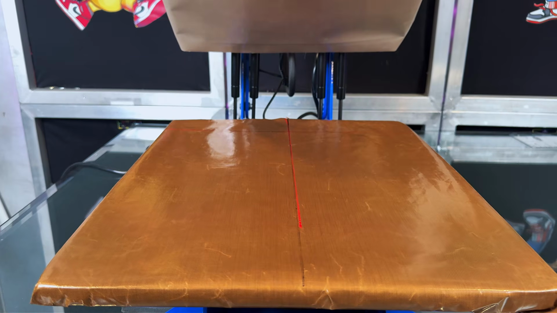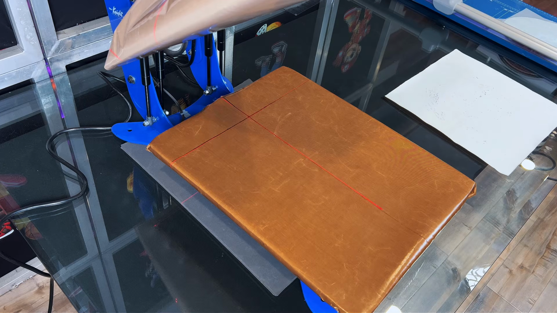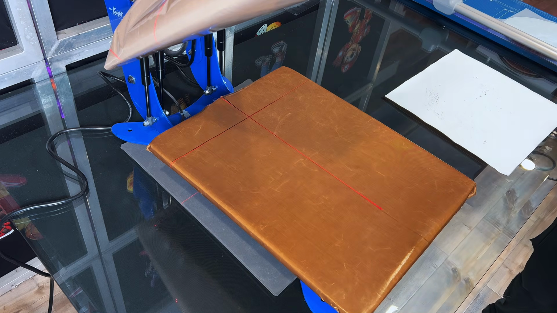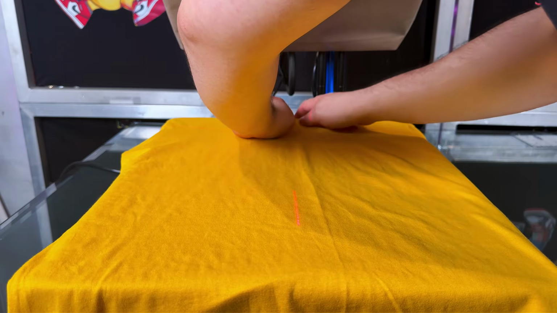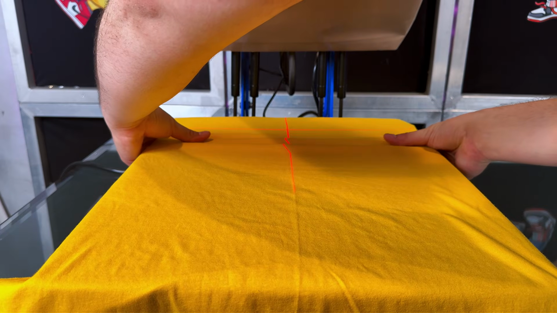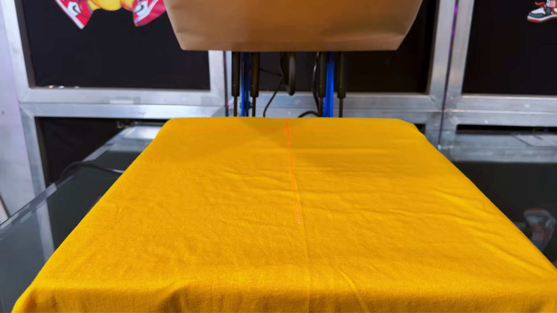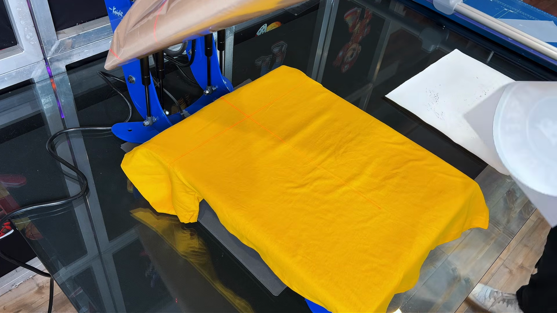All right. So let's get started here, guys. I'm gonna use my shirt. Just gonna quickly align it as quickly as possible. We already had our laser aligned previously. There we go. All right. And now we're gonna get our design.